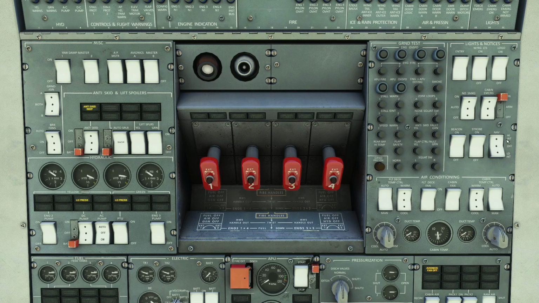Okay. Next is no smoking to auto. So here's the no smoking switch. You can see it goes 3 ways. We want it on the middle setting, which is auto. Cabin emergency to armed. So next to it is cabin emergency, and armed, as you can see here, is the middle setting of the rocker.